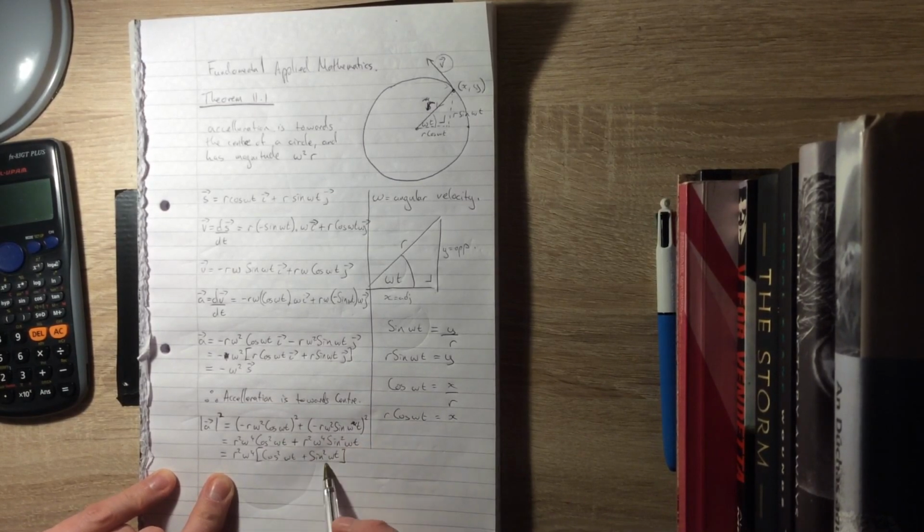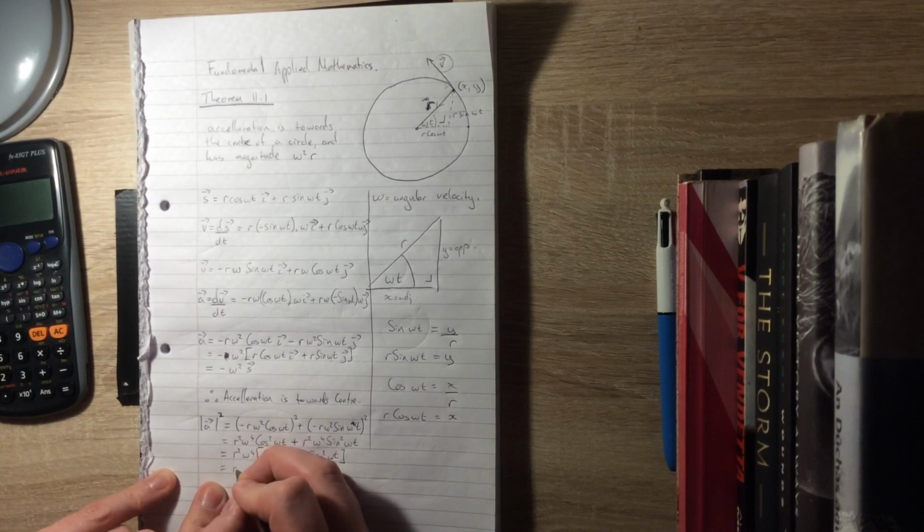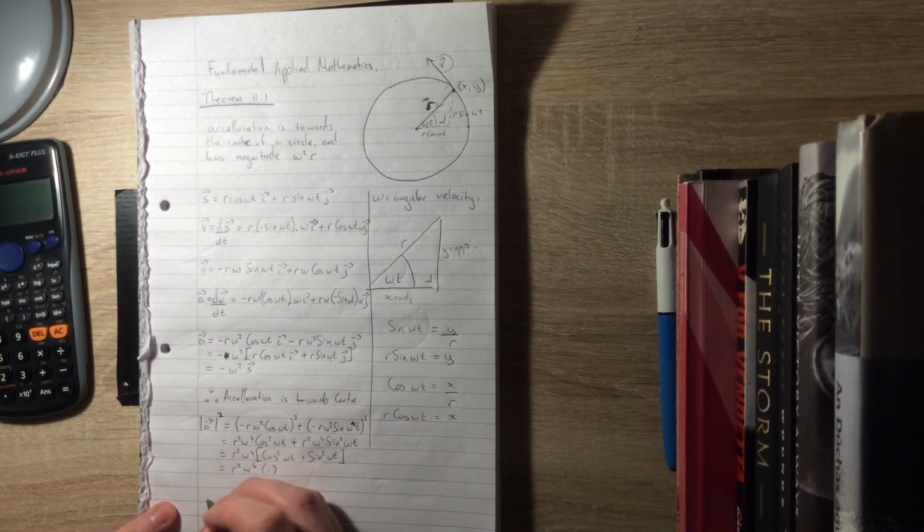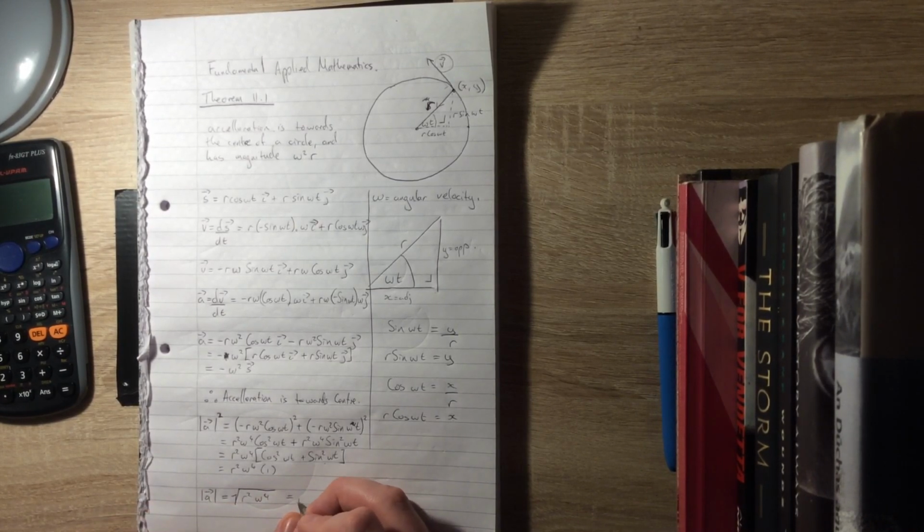Hopefully we know our identities, page 13 or 14 in the log tables, I believe. Sine squared plus cos squared together always equals 1. So this is r squared omega to the fourth times 1, if you like. So that tells us that the magnitude of a, that vector, is the square root of, that was a squared, so it's the square root of r squared omega to the fourth, which is omega squared r, which is what we were trying to show.